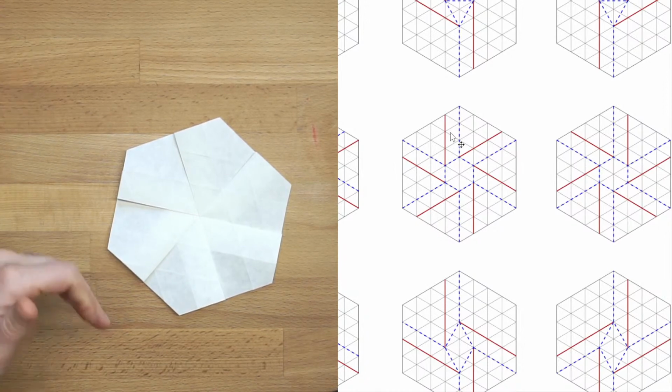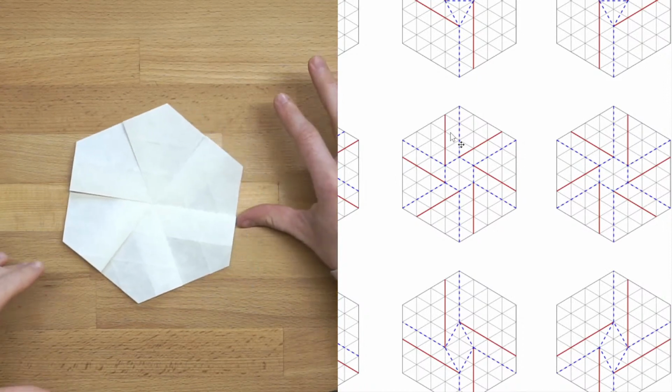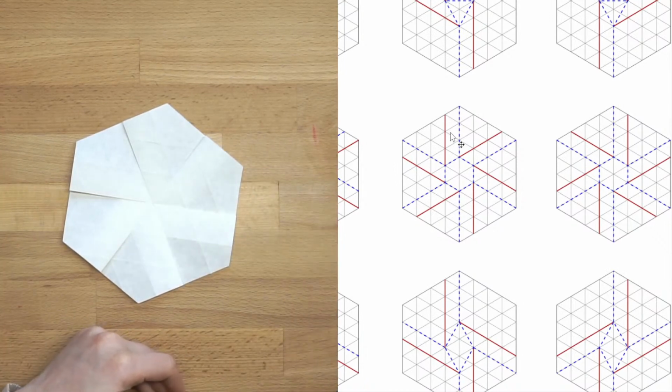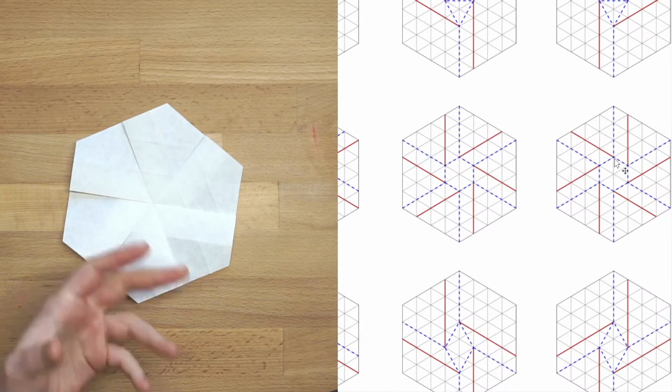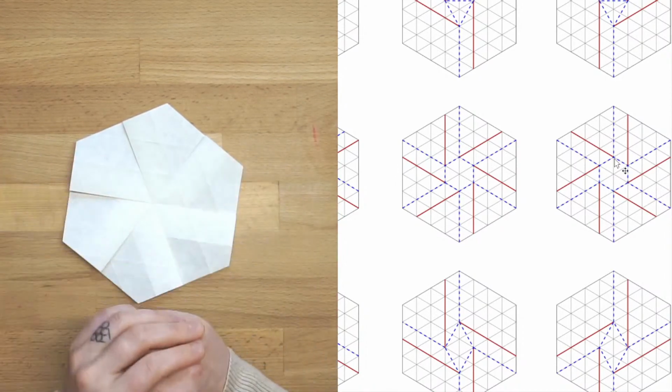So this is a key skill that we'll talk about more next week when I talk about how to fold a tessellation from a crease pattern, which is how to flip the paper over and still know where you're at and which direction you need to be twisting.